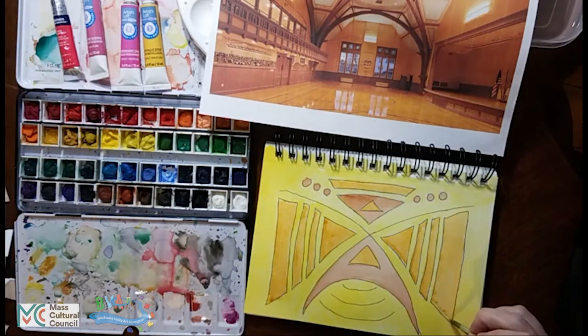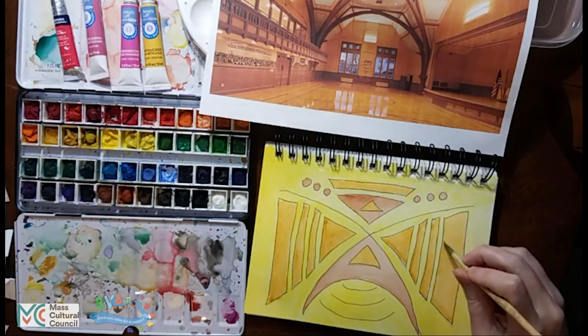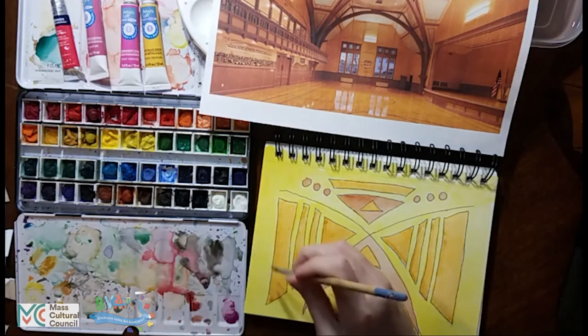So it's good to have different tones in your picture, so it's not all the exact same shade of orange, so that you've got a few little darker areas and lighter areas and so on.